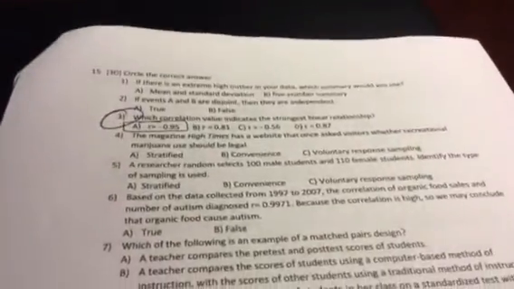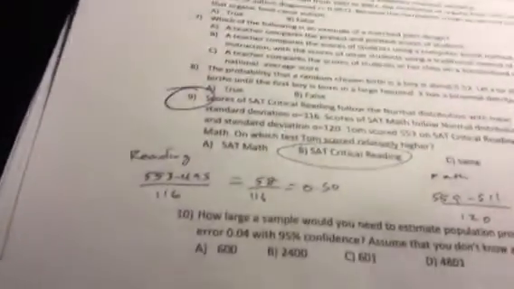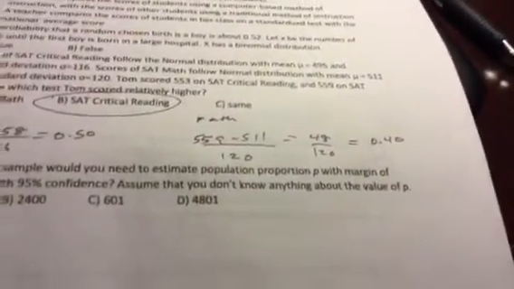All right, which indicates the strongest? Negative 0.95 is closest to 1 or negative 1. Again, relatively higher. The reading has a z-score of 0.50. The math has a z-score of 0.40, so he did better on reading.